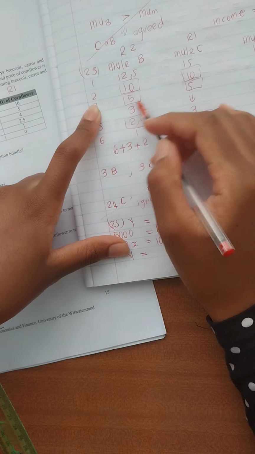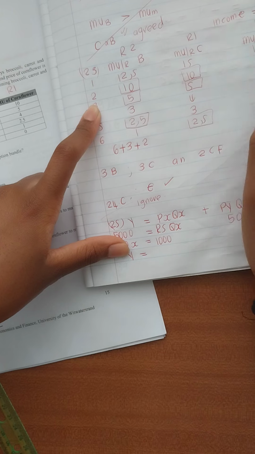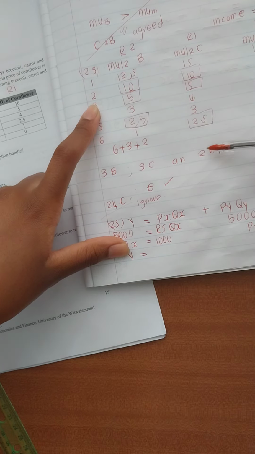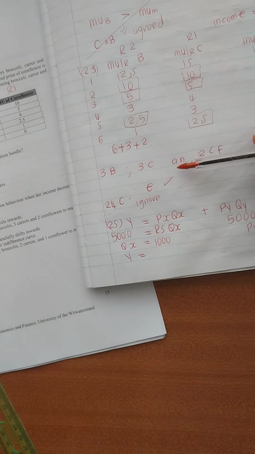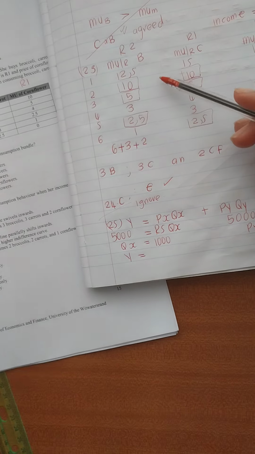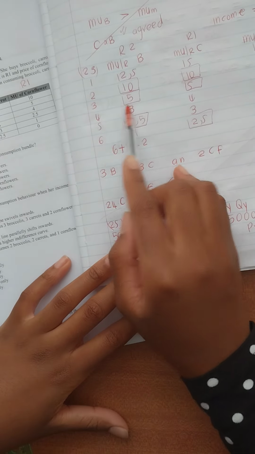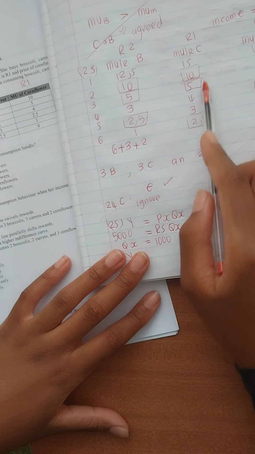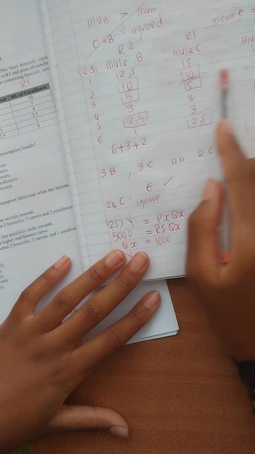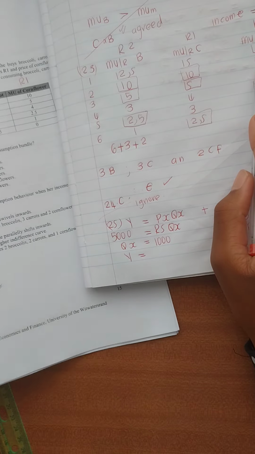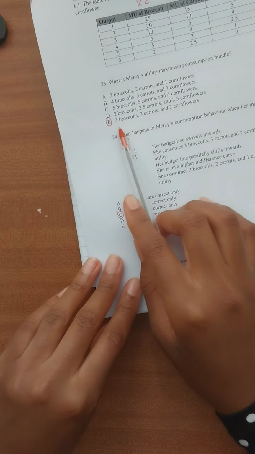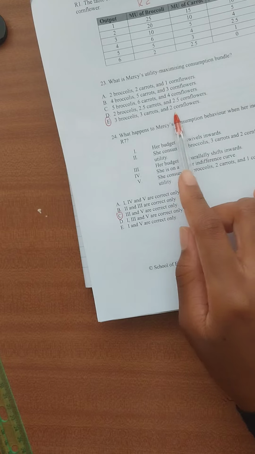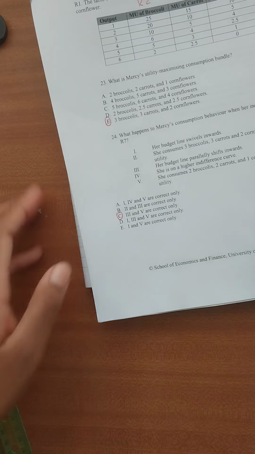So at the quantity of 5, the consumer is spending all their income. So that is the utility maximizing point, where they are consuming 3 broccolis, 3 carrots, and 2 cornflowers. So that option corresponds to E. 3 broccolis, 3 carrots, and 2 cornflowers, right?